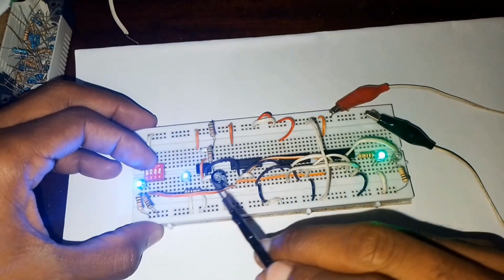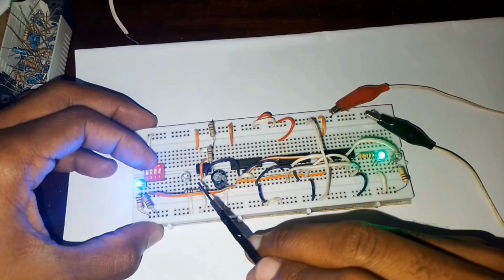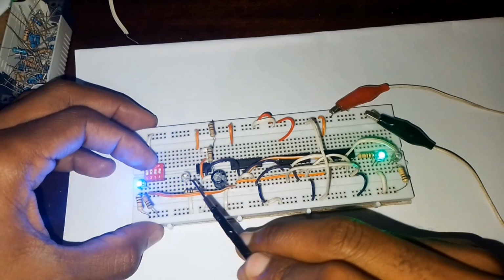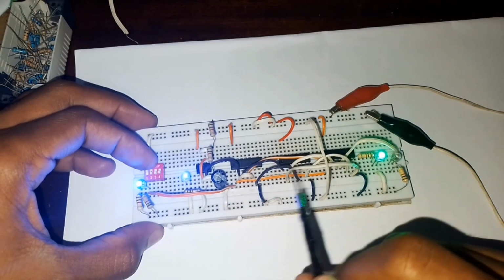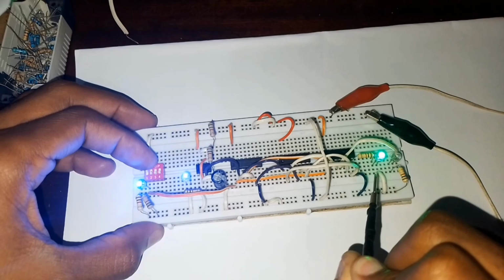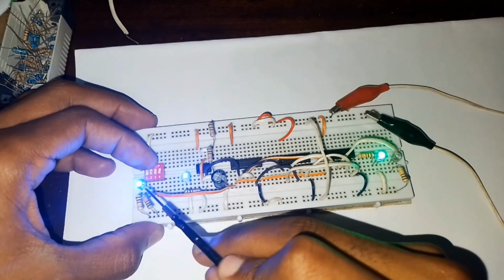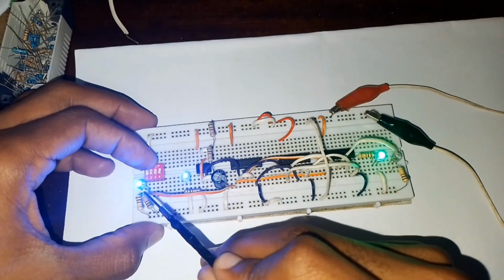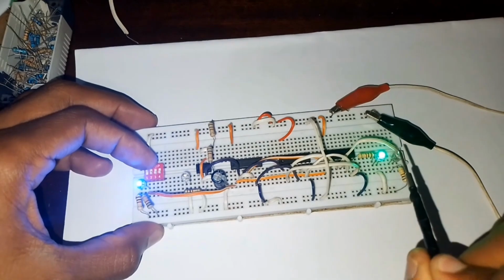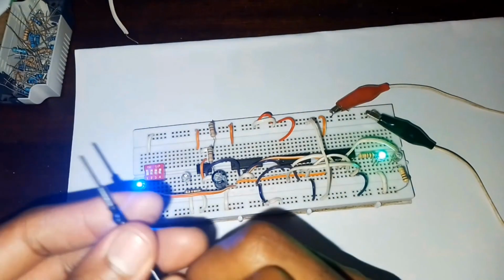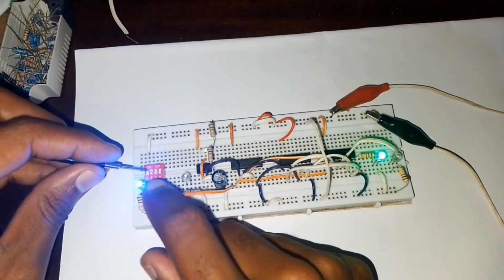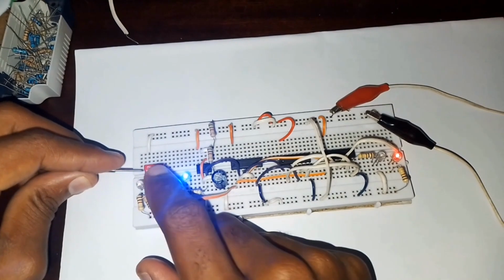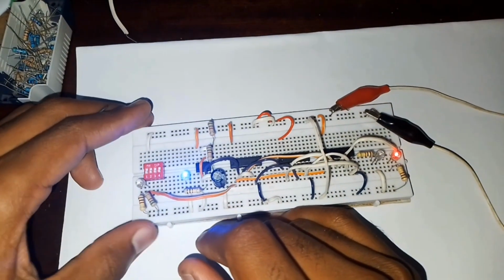Maybe because the signal is pretty fast, you're not going to notice that, but only when this is on does it change the state of the output. So if I turn this off, only when this is on, and notice that the other input is off, will the red LED be on. Let's turn it off, and the red LED is on.